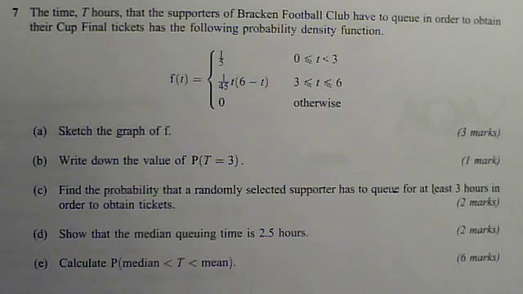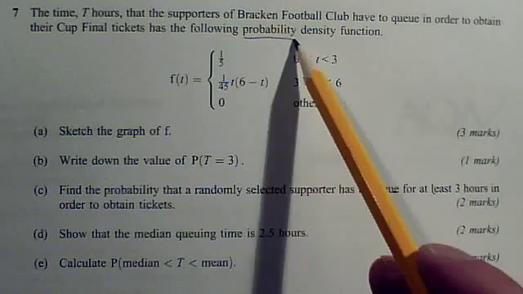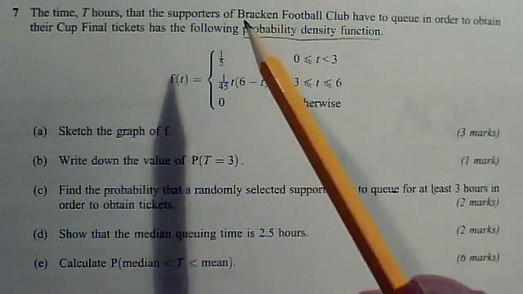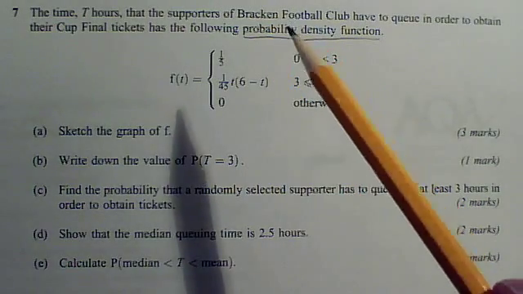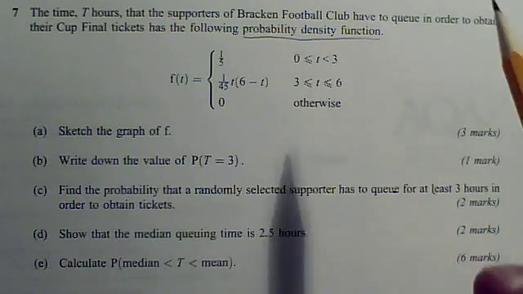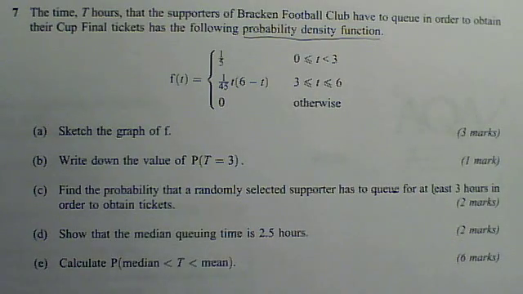Okay, here we've got a question which is about a probability density function. So we're in the world of continuous random variables. There are always two continuous random variable questions on the paper. One will be the rectangular distribution, the other will be the more general type. You might want to identify those two questions and compare them so you know which type you're dealing with here.